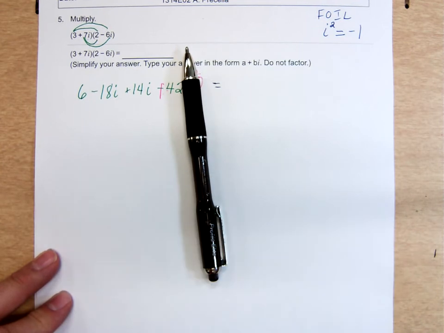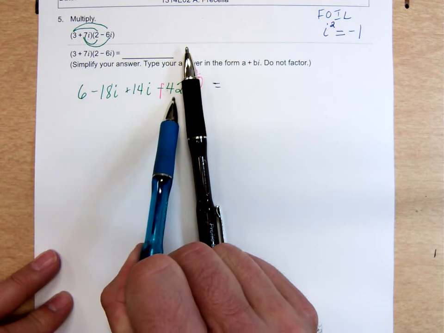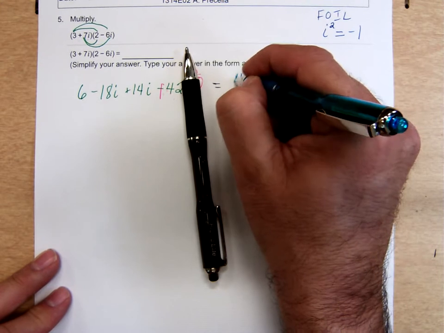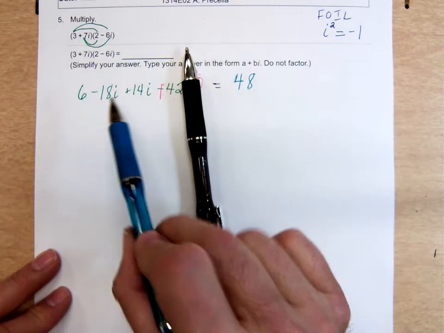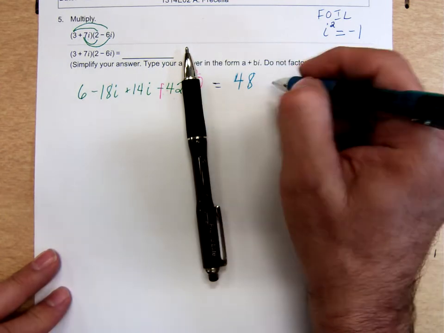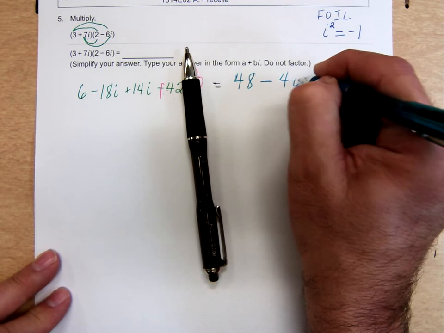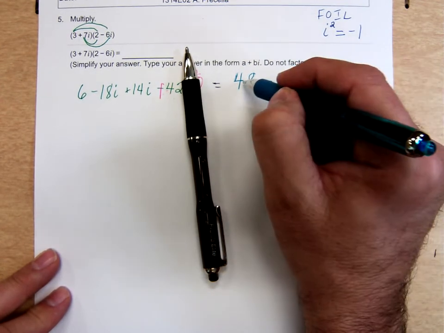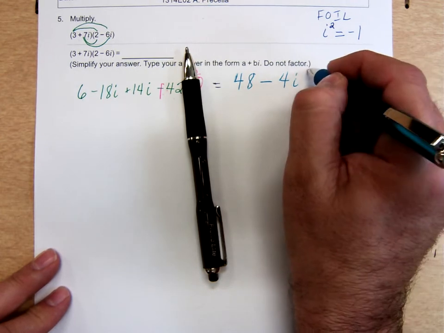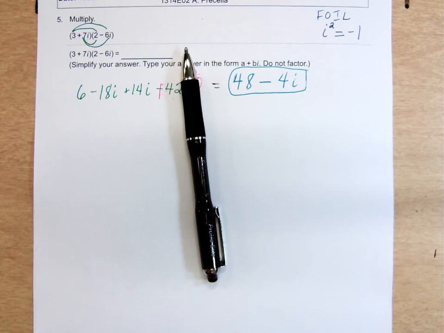So combining, let's see, what can I combine? The 6 plus 42 would be a 48. The -18i plus 14i is a -4i. Can I then subtract 48 minus 4? No, those are not like terms. You stop right there.